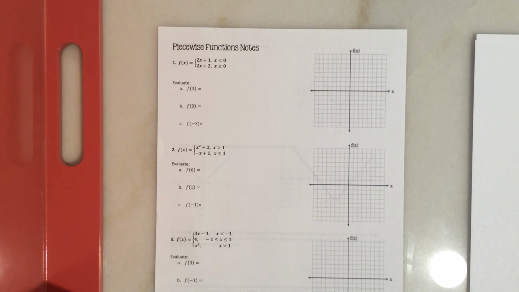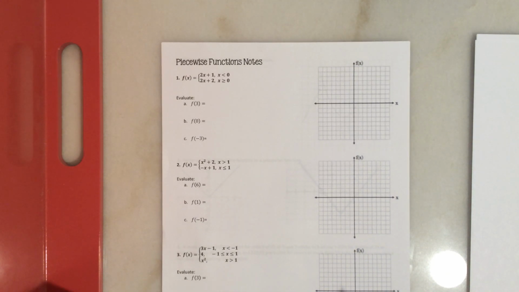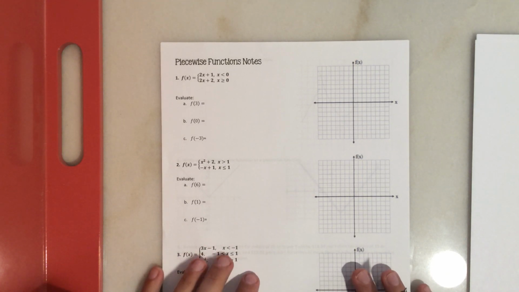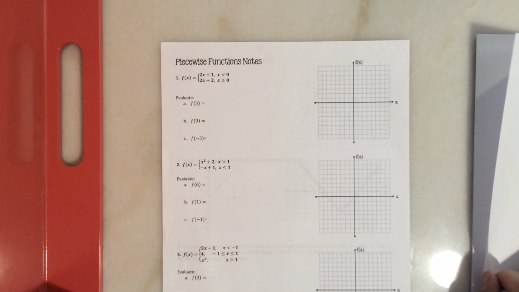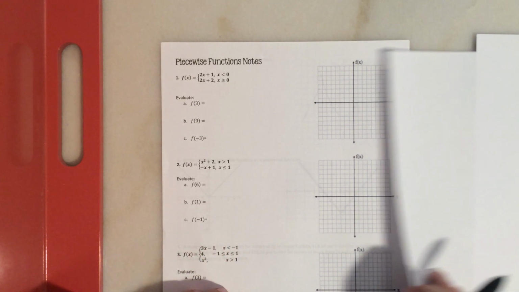In example 1, it looks like we have a piecewise function. Now, a piecewise function is a function where we have stitched several things together to form a single function.